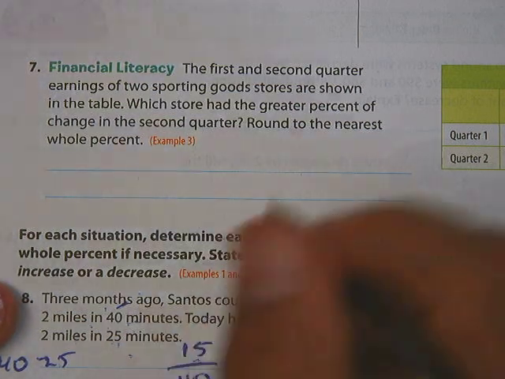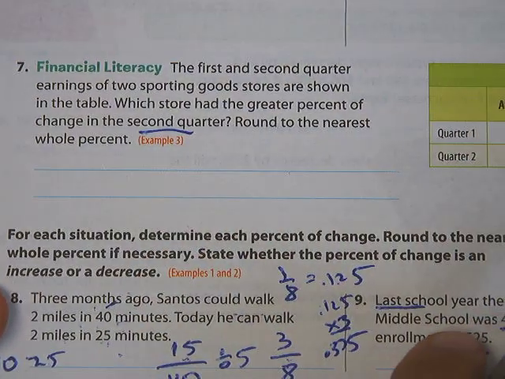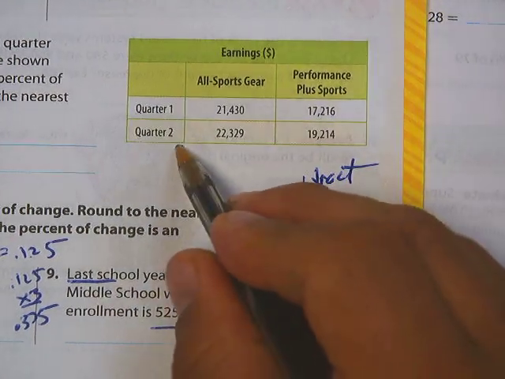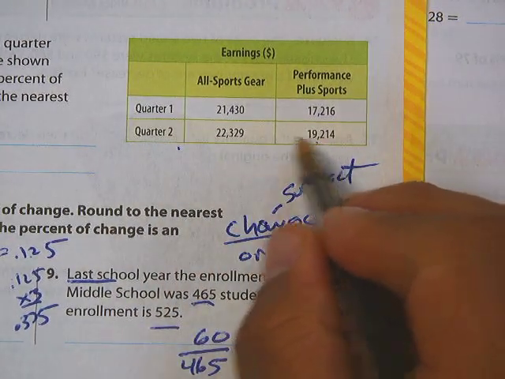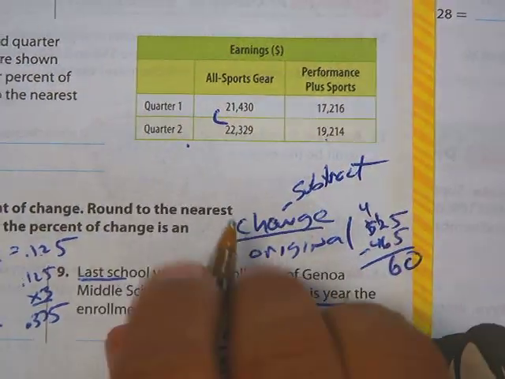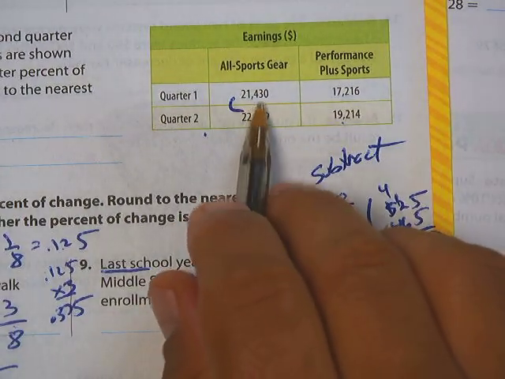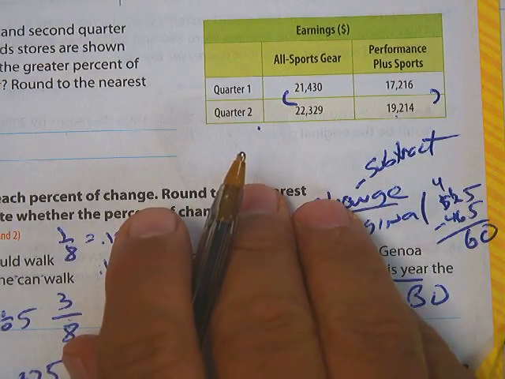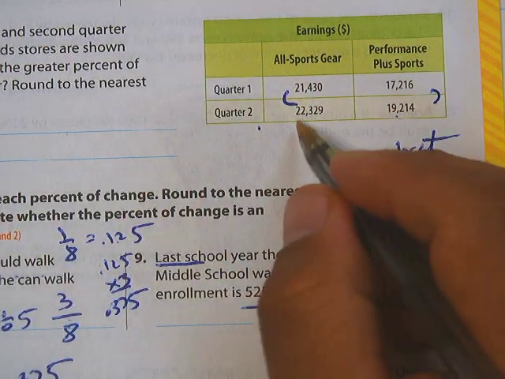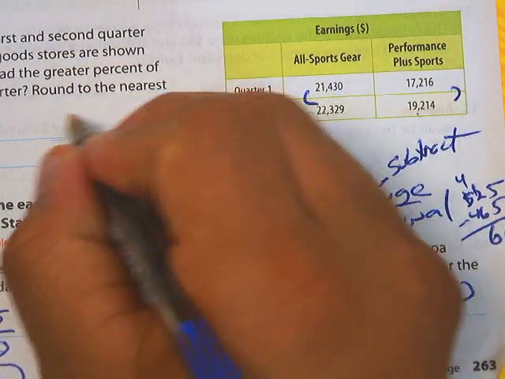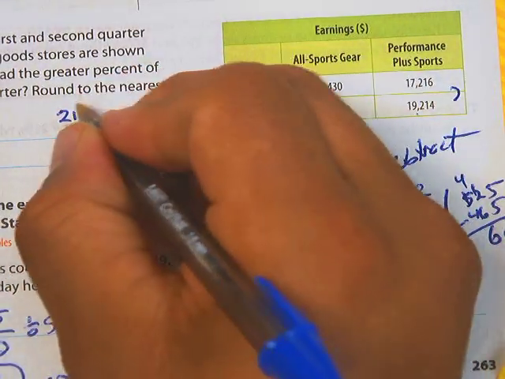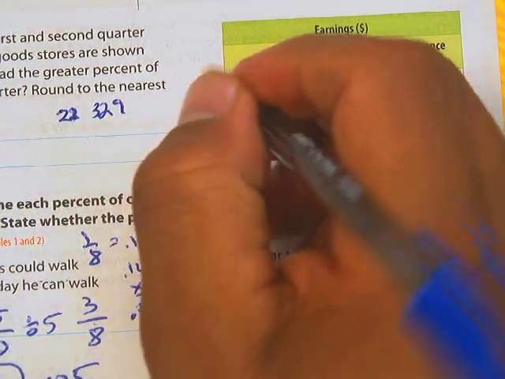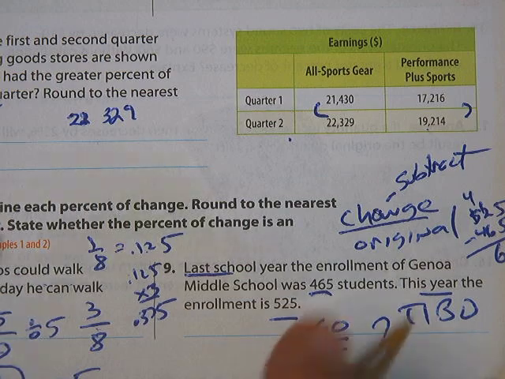Okay. Number 7 there. The first and second quarter earnings of two sporting goods stores are shown in the table. Which store had the greater percentage of change in the second quarter? Okay, so we look at the second quarter right here. Quarter two. So how much did it change from here to here? And then how much did this one change? You're going to have two of them. So first you have to subtract these two.